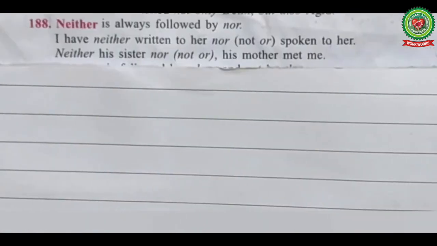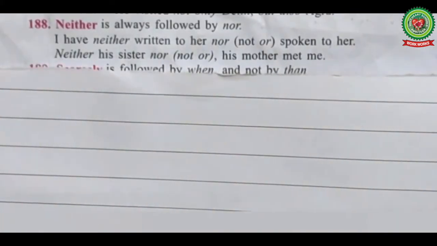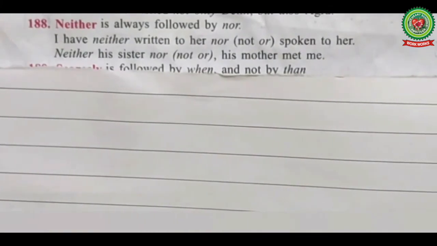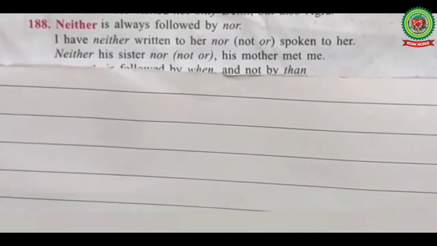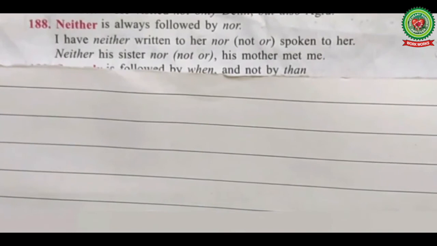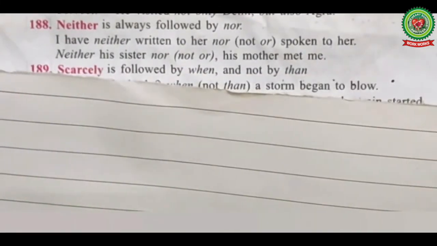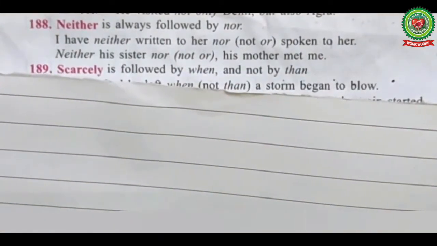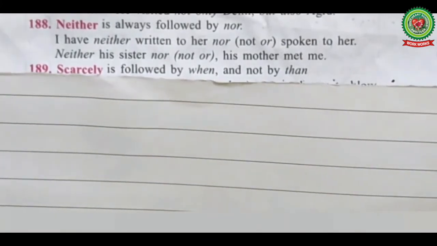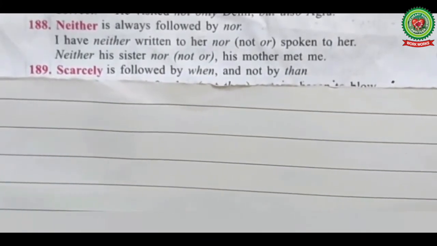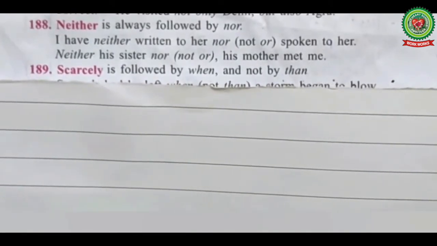Look at the next point, that is neither nor. Neither is always followed by nor. For example, I have neither written to her nor spoken to her. We should always use nor with neither. We cannot say, I have neither written to her or spoken to her.